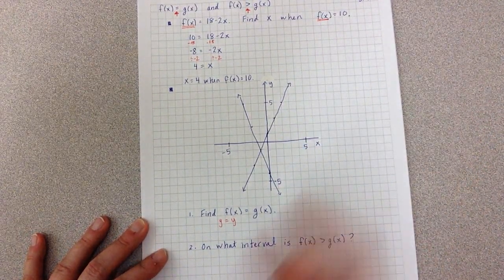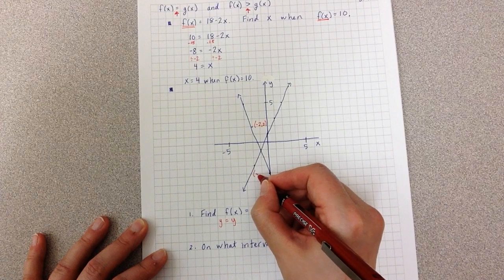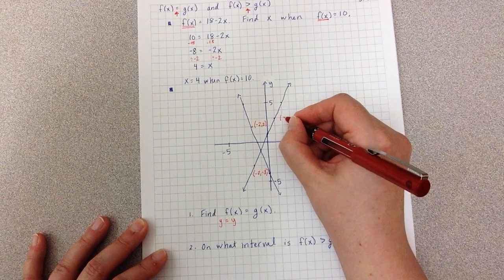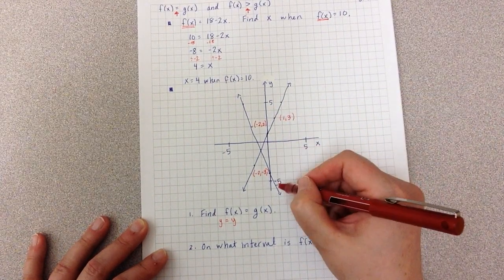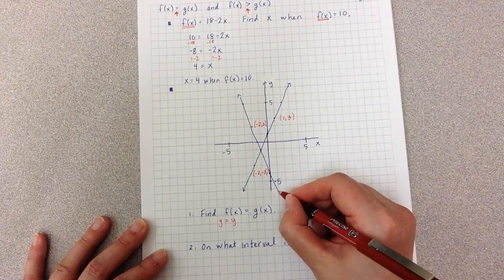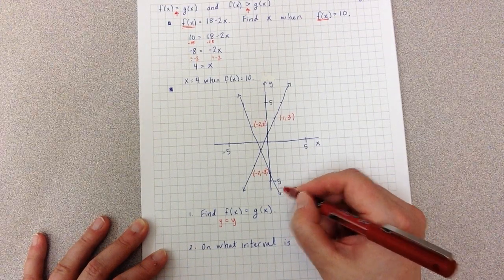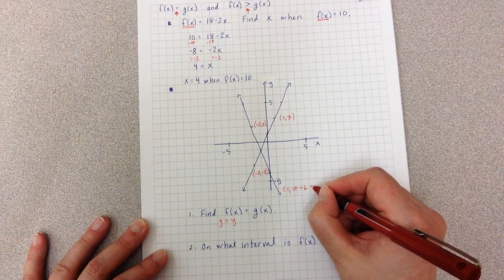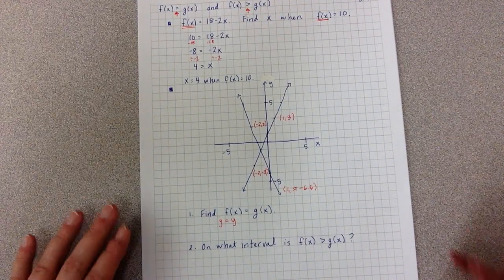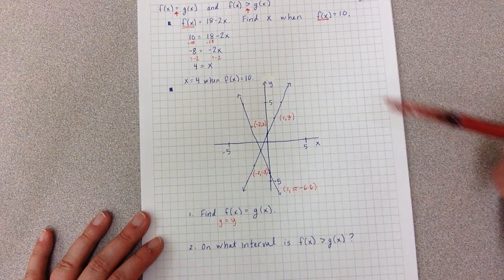So maybe we'll even label those points. Maybe we'll say this point is -2, 2. This one is -2, -3. This one is 1, 3. And this one's going to be not quite exact. So this one down here is going to be 1, approximately -6.6, somewhere around there. So I can see that in both of these instances, the y's are not the same. The x's are, but the y's are not.